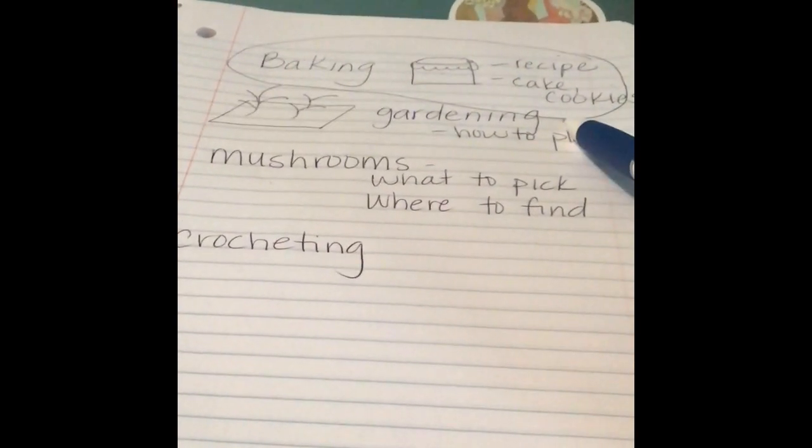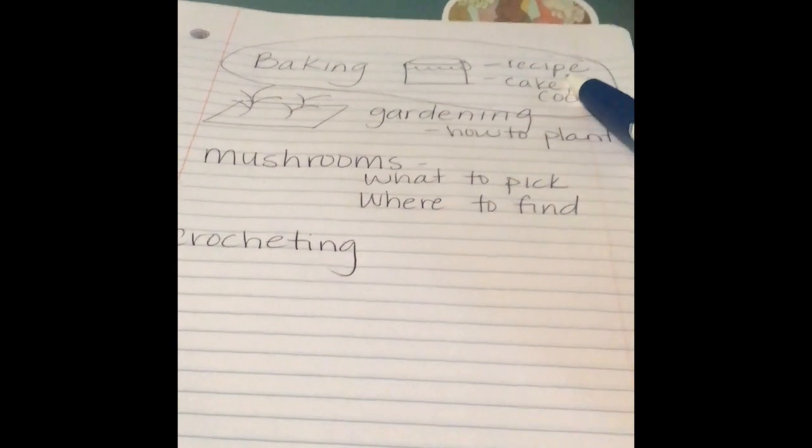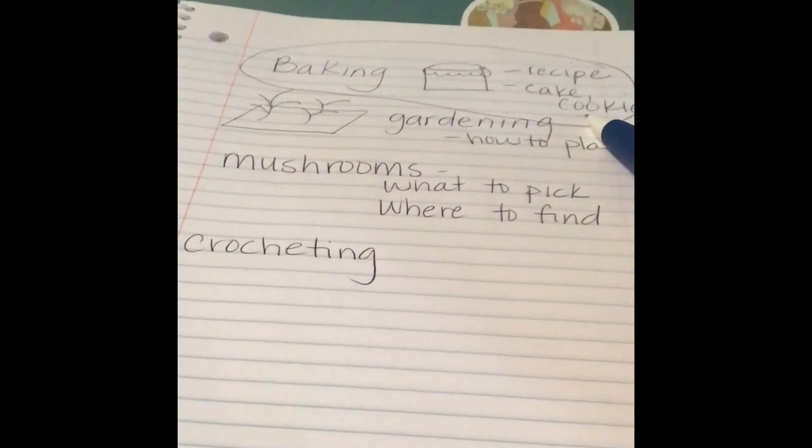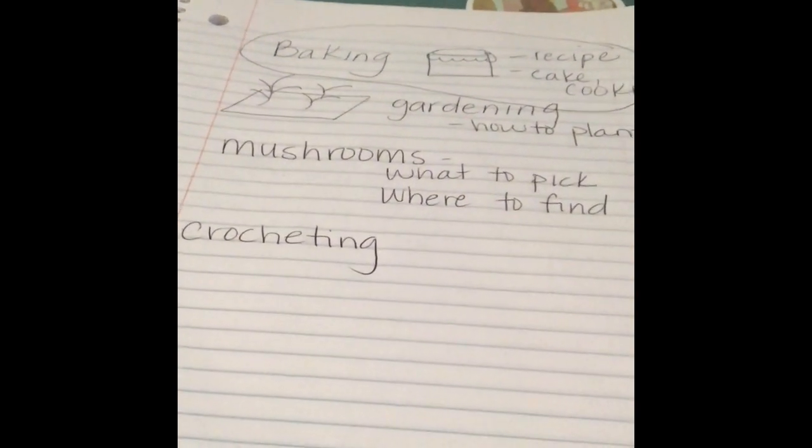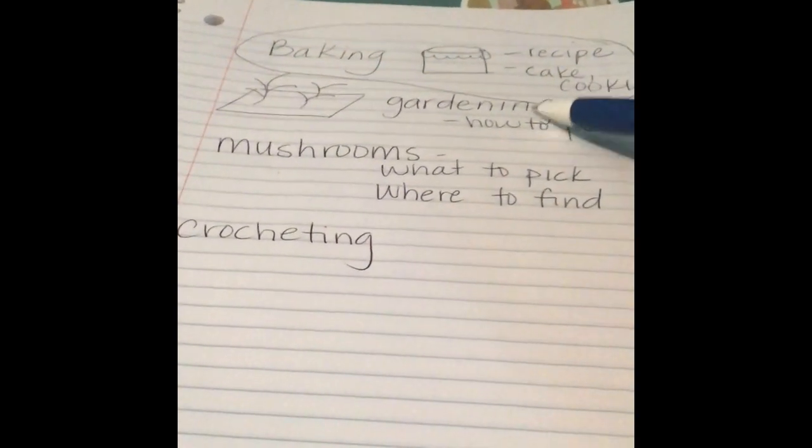When I think about baking, I know that I could write some recipes. I could write about all the different types of things that I cook. I could write about how to decorate a cake. So there's lots of ideas. So now it's time to get started with our writing.